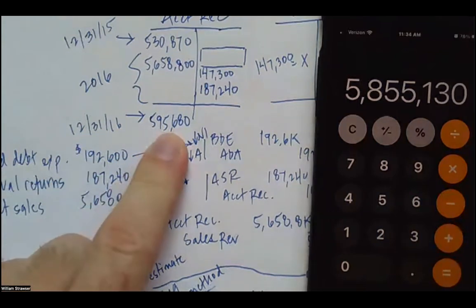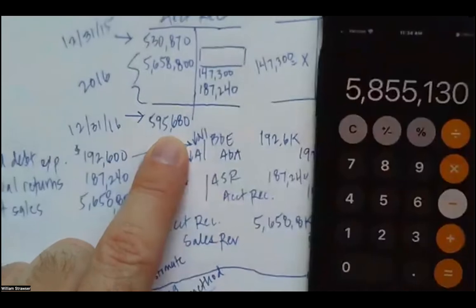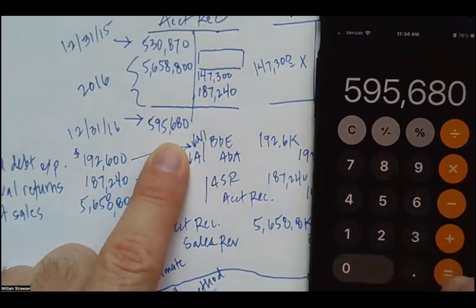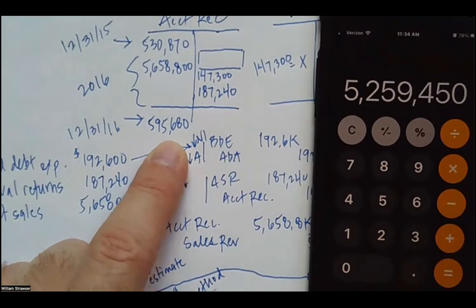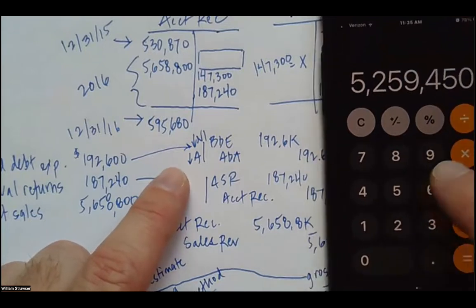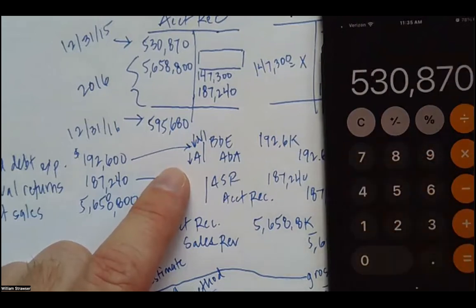But that would be what I would get as a debit balance, but that's not what I have. And so in order to figure out what that collections needs to be, I subtract off the debit balance, and I get 5,259,450, which is slightly off from what my online student said. So let me just make sure I did this right. 530,870.